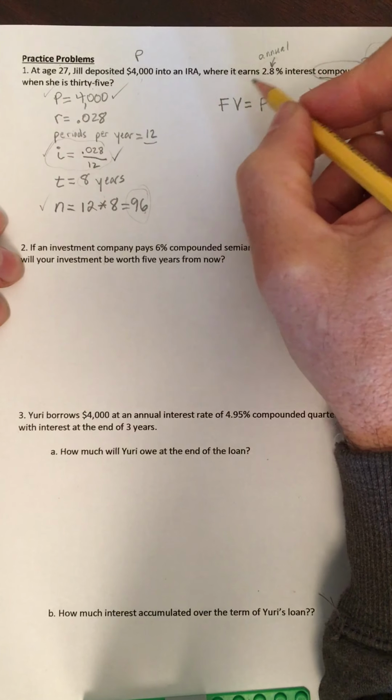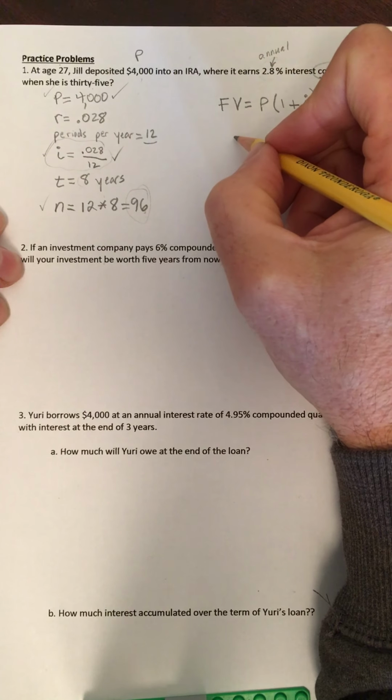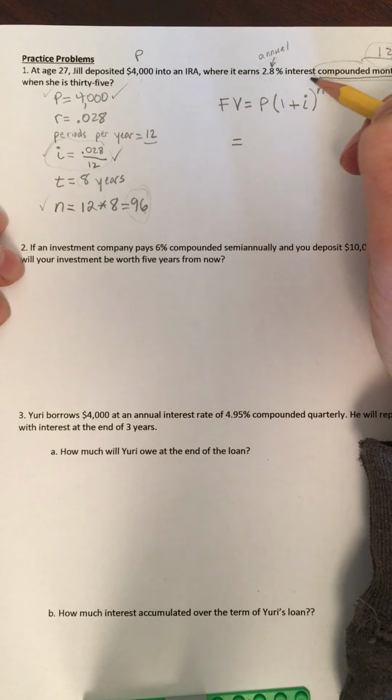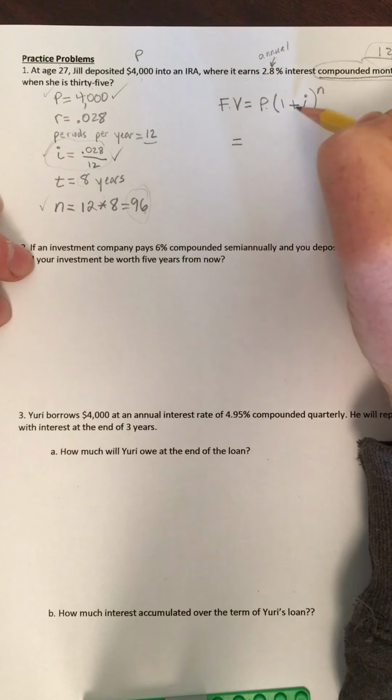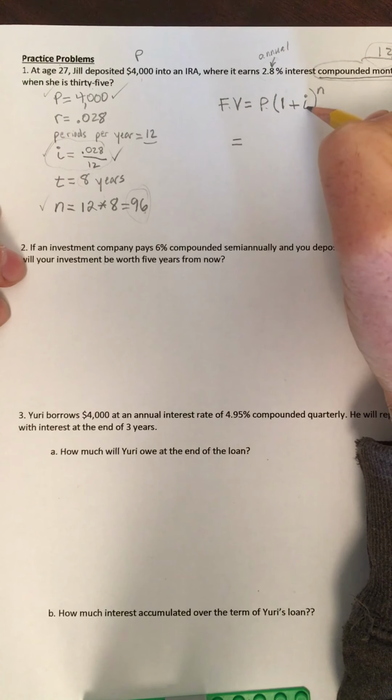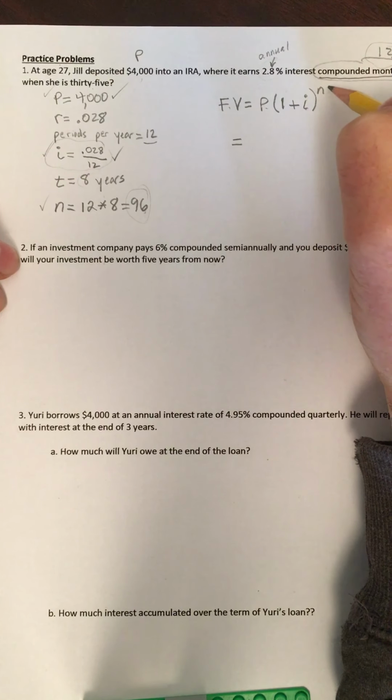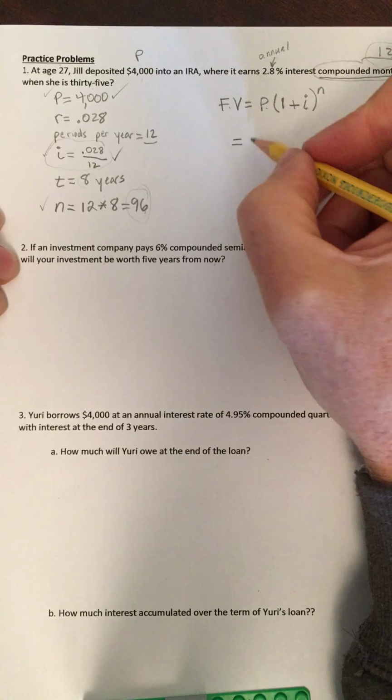Now, the formula is always given to us, but you need to understand what each letter represents. Future value, what it's worth at the end. P, principal. I is the periodic interest rate, and N is how many times they give us interest.